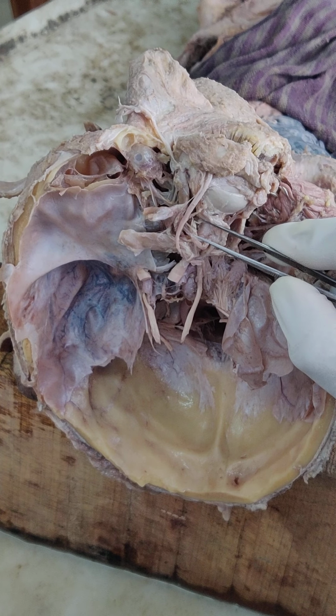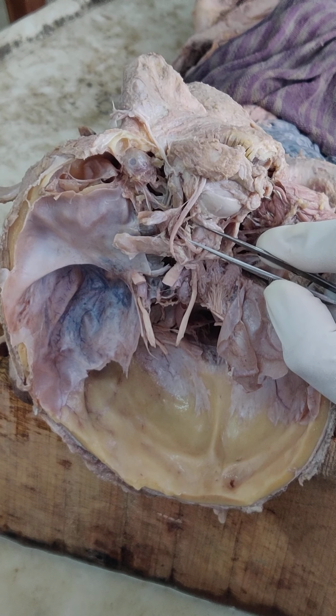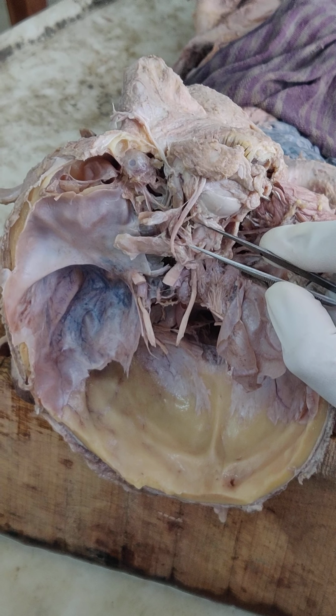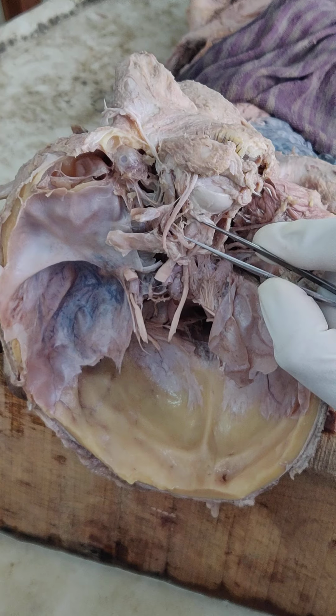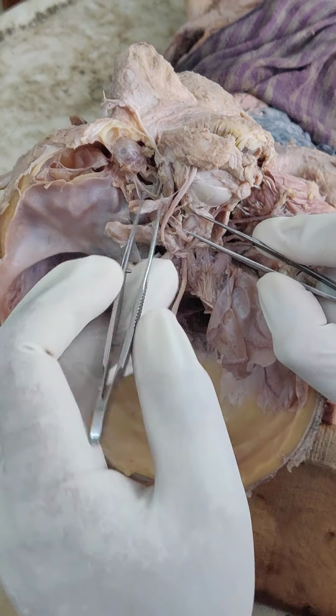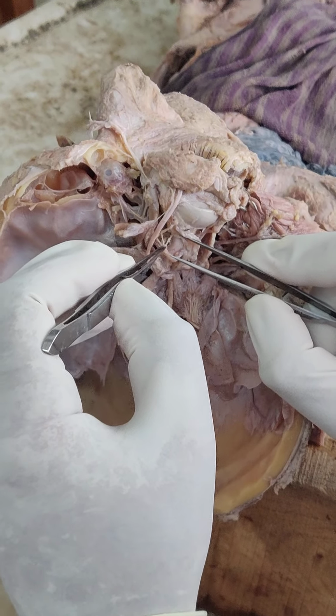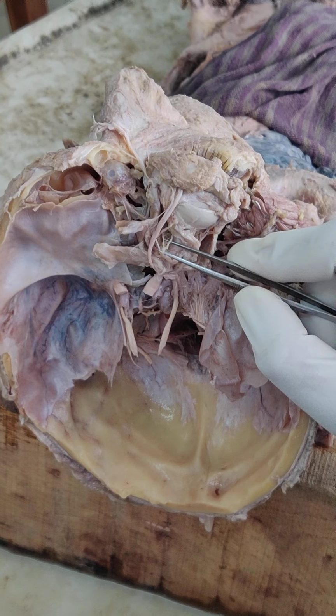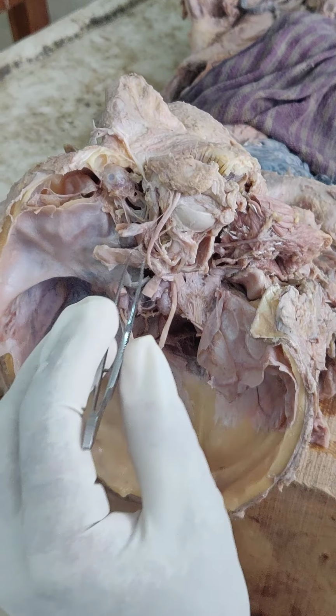This fiber conveys the pain, touch and thermal sensation from the eyeballs. Also postganglionic sympathetic fibers from the superior cervical ganglion supply the dilator pupillae. So this is the long ciliary as well as short ciliary.